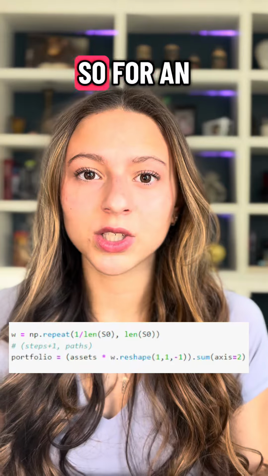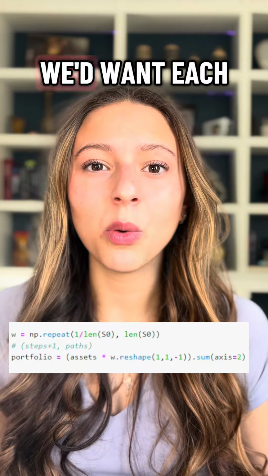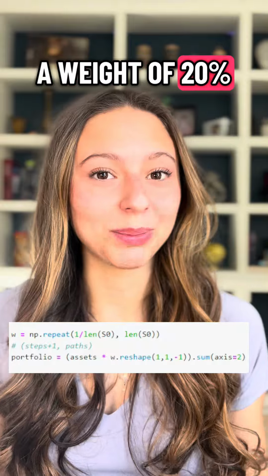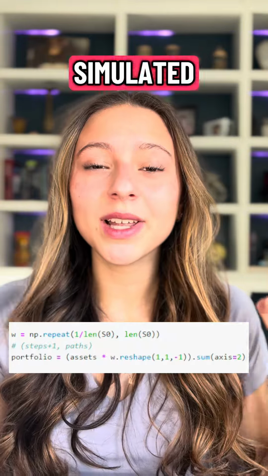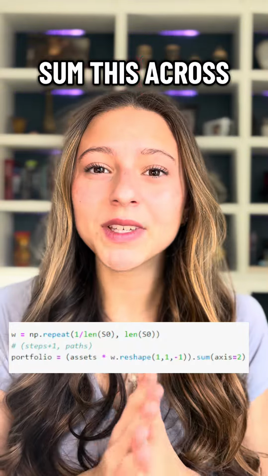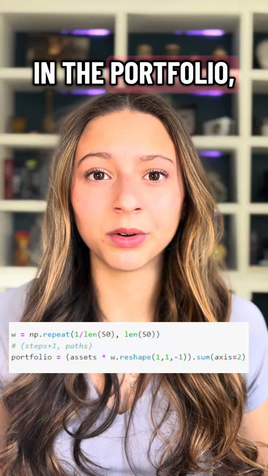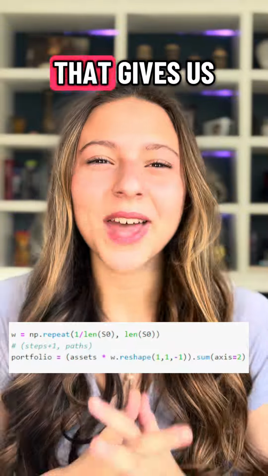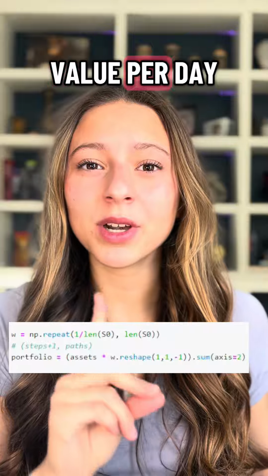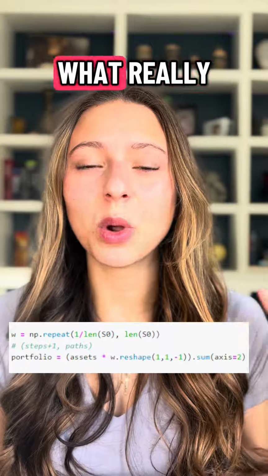To form a portfolio, we create weights for each stock. So for an equal weighted portfolio, we'd want each ticker to have a weight of 20%. We multiply each simulated stock price by its weight, sum this across the 5 tickers in the portfolio, and do this for every day and every path. That gives us our 1 portfolio value per day for each simulated future, and this is what really matters.